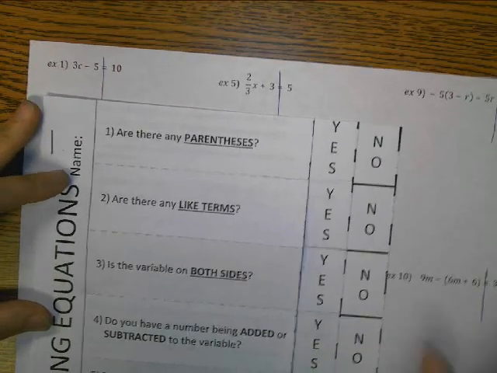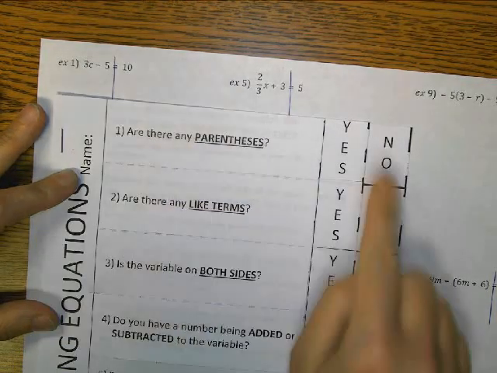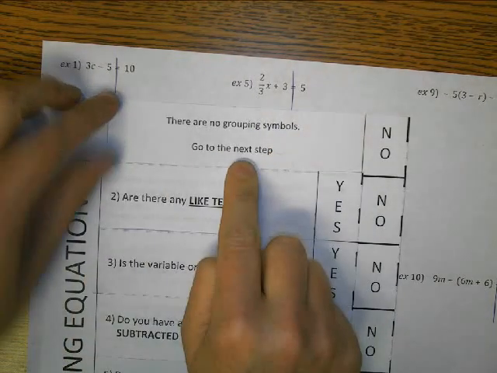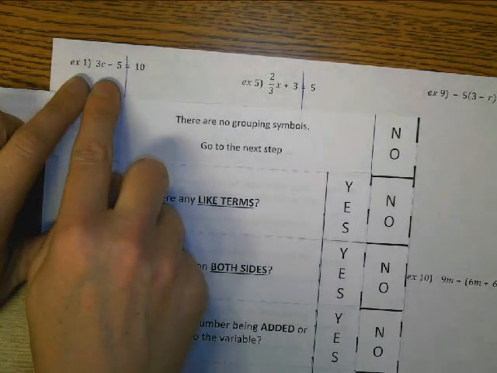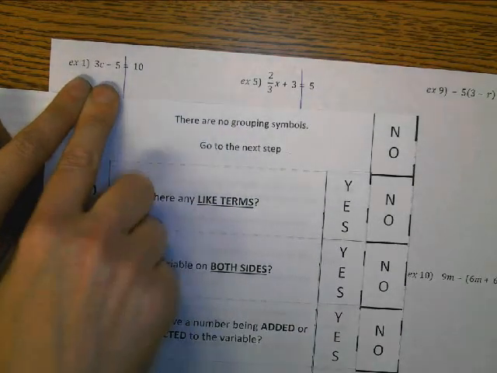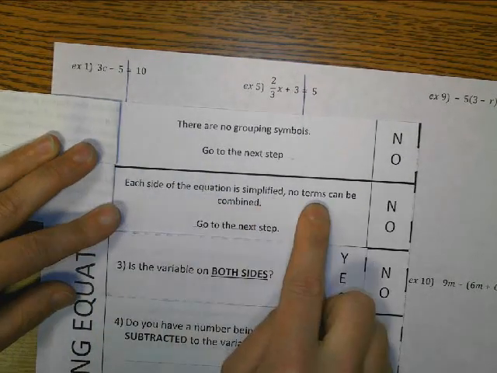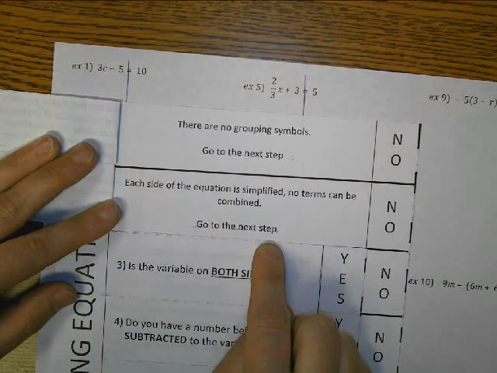Also, I have this packet right here, and you can use this to help you solve. So on number 1, and that's the only one we're looking at right now, are there any parentheses? No. So if I answer no, then I pull this open and I read it, and it tells me there are no grouping symbols, go to the next step. So then I say, are there any like terms? Now what this means is I have to have 2 terms that are the same in the same room. I'm going to call this a room, and this is another room. So are there any like terms in the same room? No. So I lift it up to the no section, and it says each side is simplified, no terms can be combined, move on to the next step.